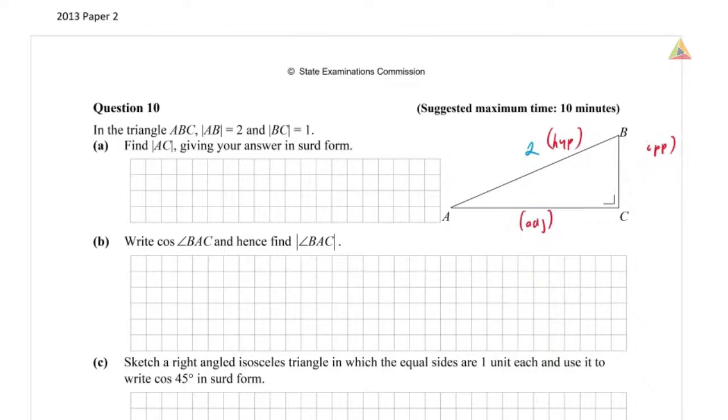So I'm going to get rid of what I had there. This is 1. We can still leave in the markings hypotenuse, opposite and adjacent. The rule for Pythagoras is the hypotenuse squared is equal to the opposite squared plus the adjacent squared. In this case our hypotenuse is 2, so 2 squared is equal to the opposite squared, which is 1 squared, plus AC squared.